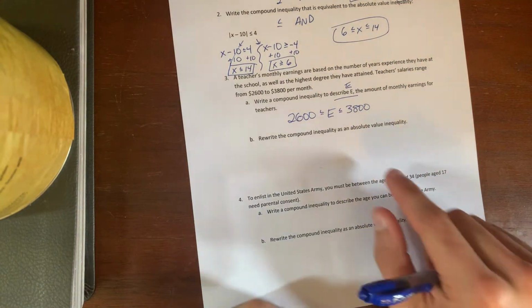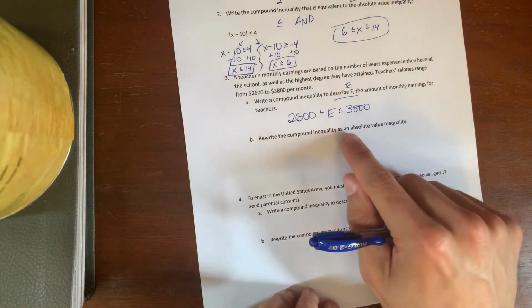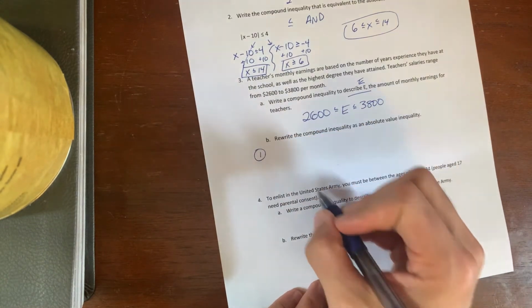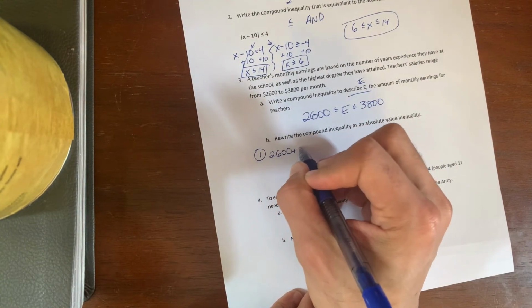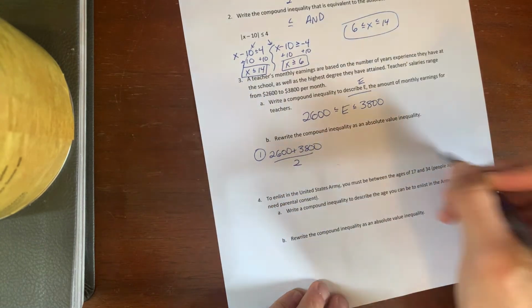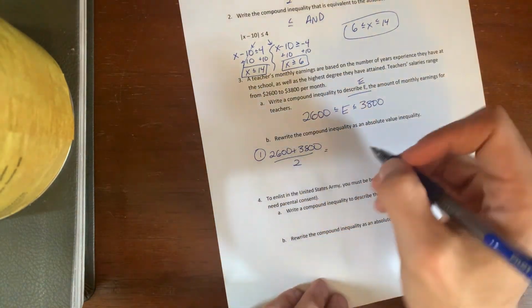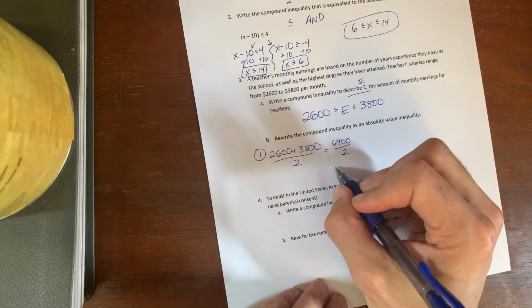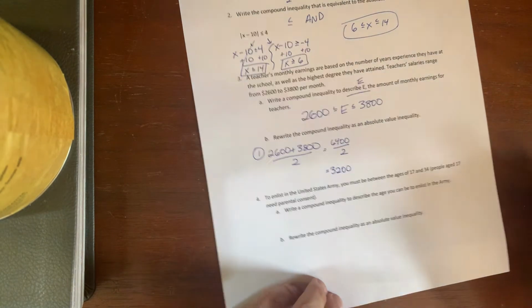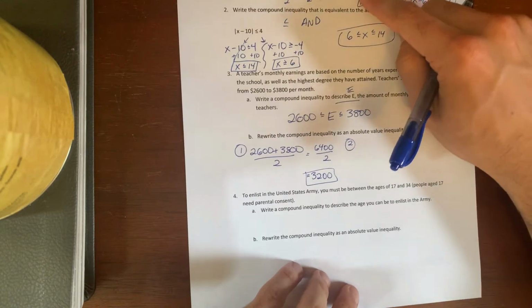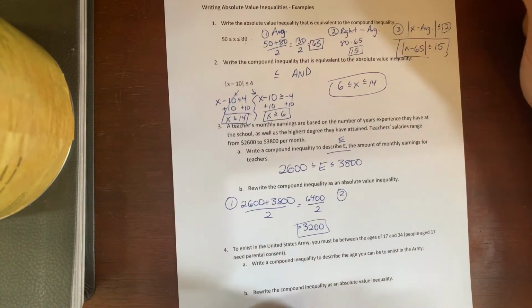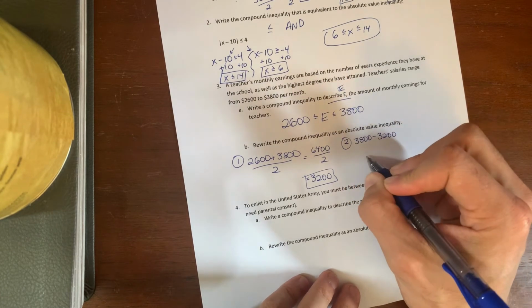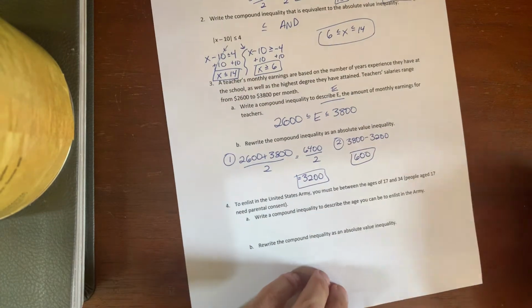But now that we have that, we are ready to rewrite that compound inequality as an absolute value inequality, just like I did for the previous problems. Okay, so same steps. Step 1, find the average. So that would be 2,600 plus 3,800 over 2. So 2,600 plus 3,800, excuse me, would be 6,400 divided by 2, and that would be 3,200. 3,200 is the average. Once I have the average, step 2, again, I do the right side minus the average. So that would be 3,800 minus 3,200, and that is 600. Okay, so that's my number for step 2.